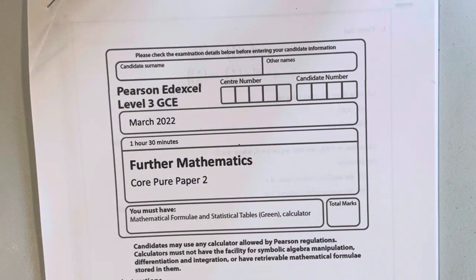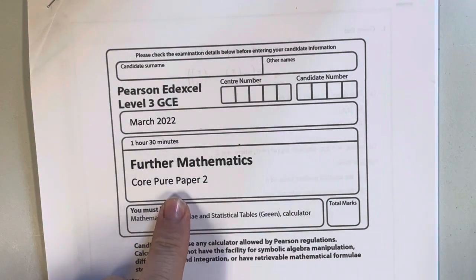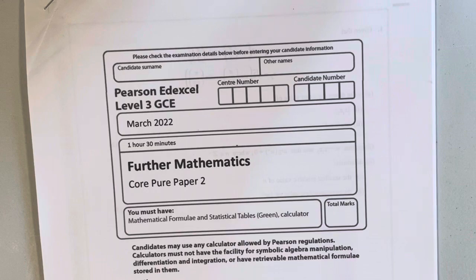Okay, video of me going through the March mocks for Year 13, 2022. Okay, this is Core Pure Paper 2, so this is further maths. And it's going to do the whole paper. So, question number 1.